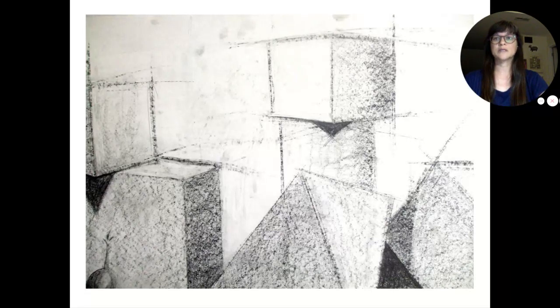Here are a few more examples. And again, you can see where all of these lines extend beyond the objects themselves. You don't draw lines that are just the objects, but you let it flow through the space of the paper.